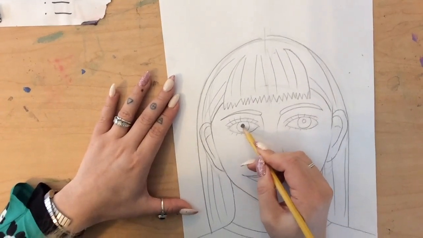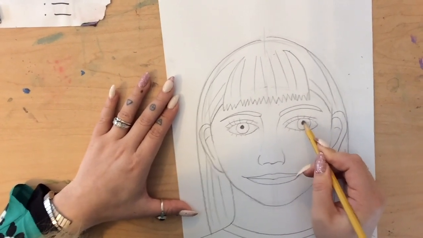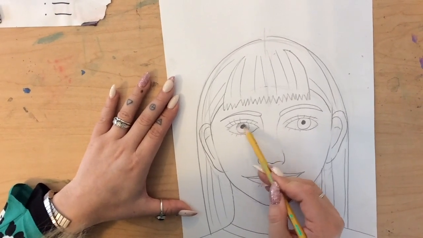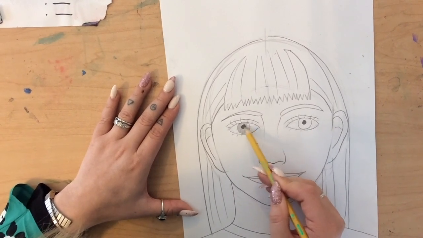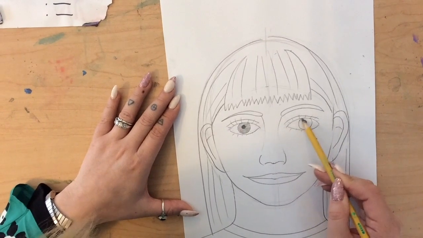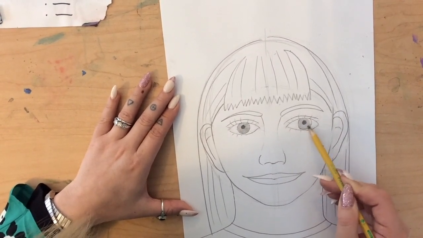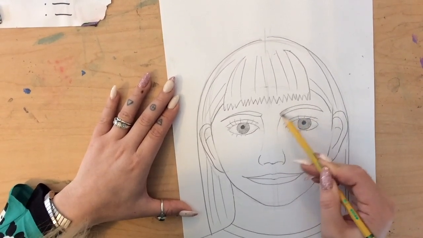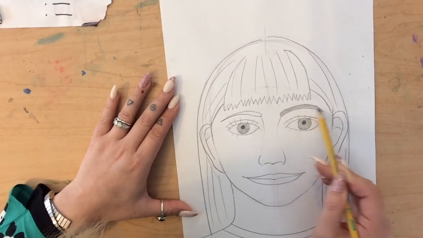One is to add value. Value are dark and light areas, and all you need is a pencil to add value. So you'll want to look in the mirror and find spots that are really dark, like your pupils, that's the middle of your eyes. You're going to color that in very dark with your pencil. Then look at your eye color. If it's a dark eye color like a brown, you'll want to color in a little bit darker. If it's a lighter color like a gray or a blue, you'll want to just press down lighter with your pencil to get a lighter value.